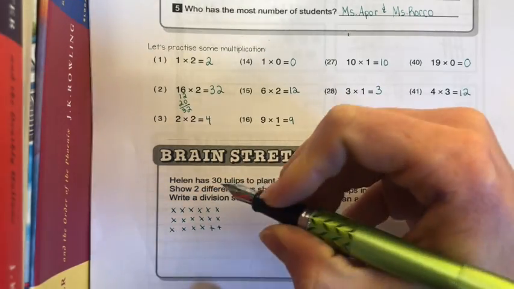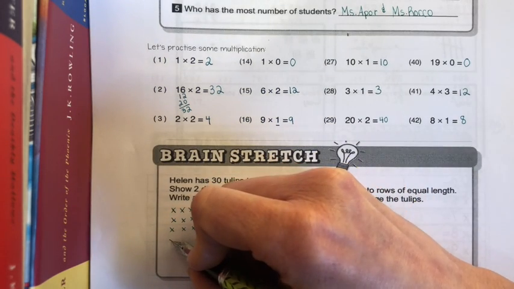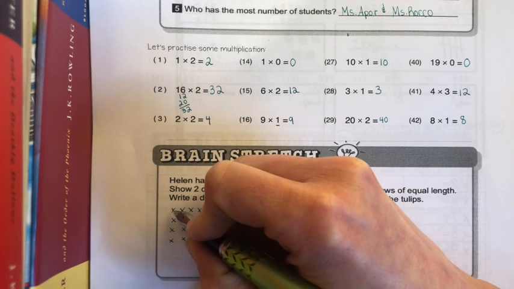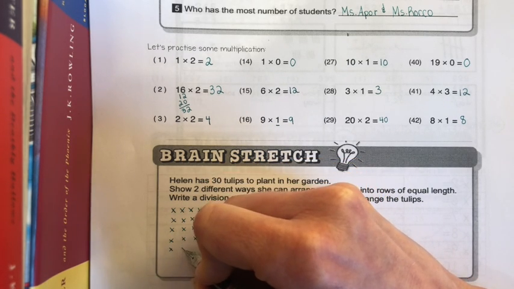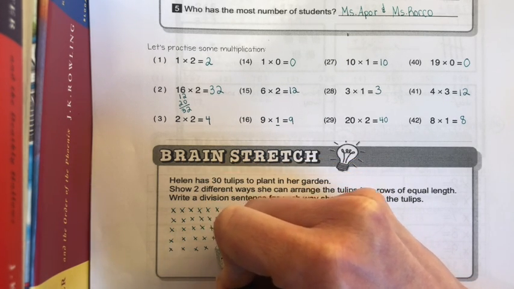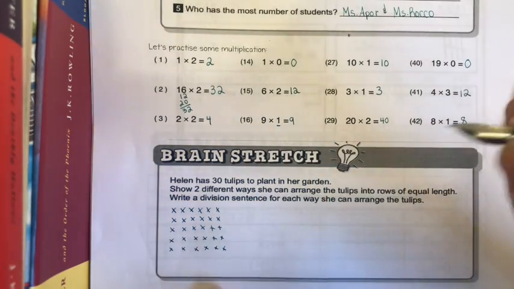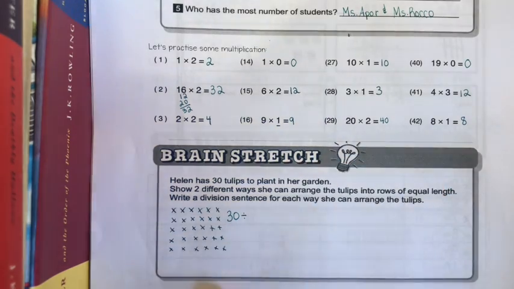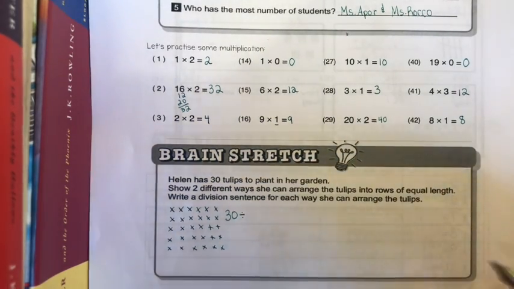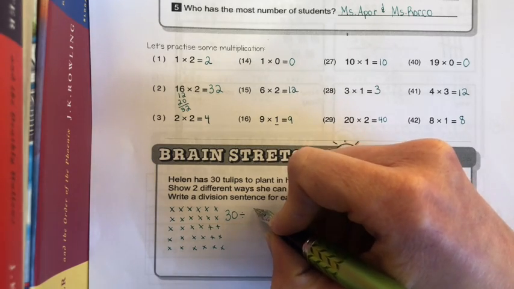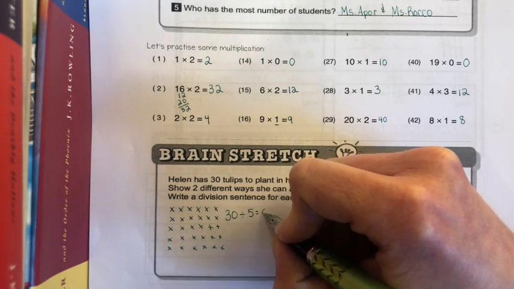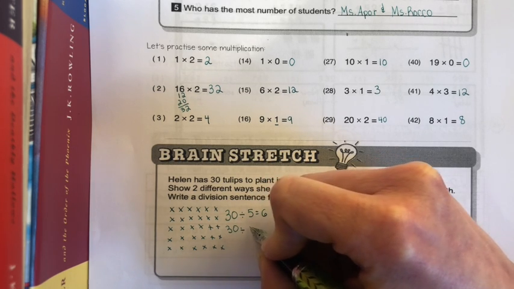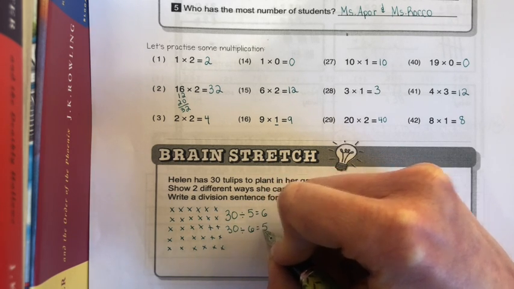You sick of watching me make arrays yet? So I've got 1, 2, 3, 4, and one more group. 1, 2, 3, 4, 5, 6. So that is 30 tulips divided into, well, you could do 30 divided into 5 groups. There's 6 in each row. Or you could do 30, depending on how you look at the array, divided into 6 groups. There's 5 in each row.